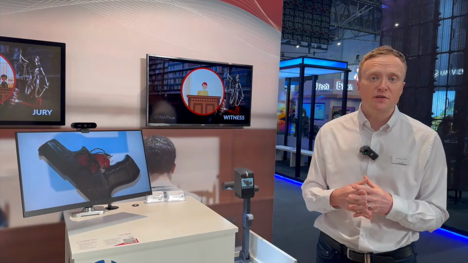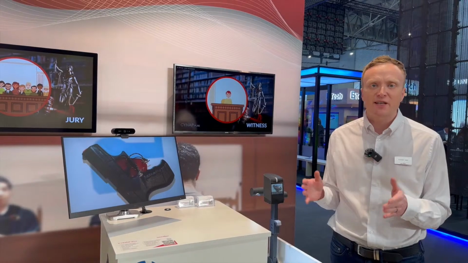Here we have vSolution Matrix, this time being used in a slightly different environment. vSolution Matrix was originally designed for active learning environments within higher education and was quickly adopted for its easy-to-use interface. But what we've seen in recent years is the same technology being applied in different sectors.